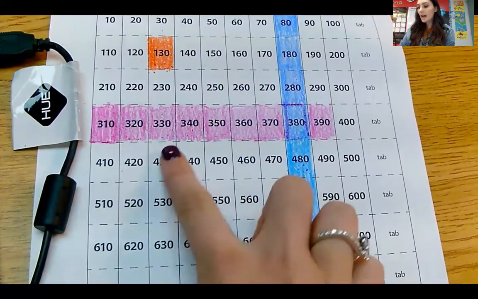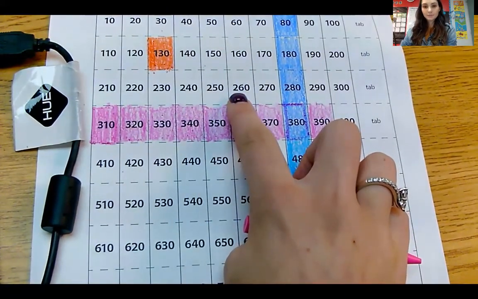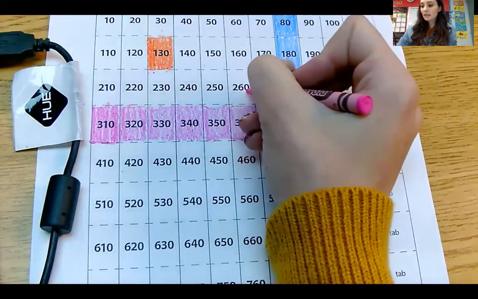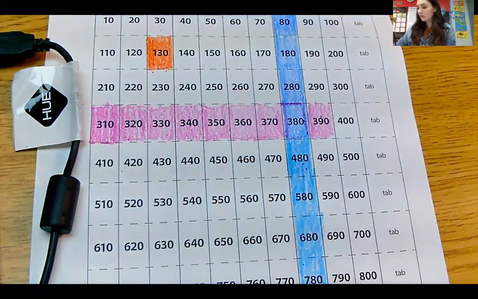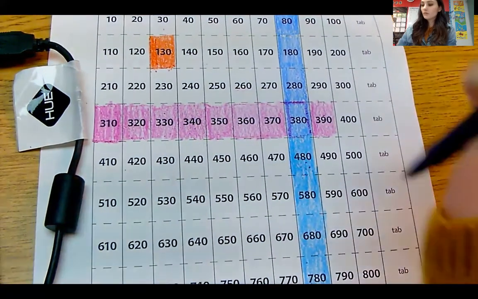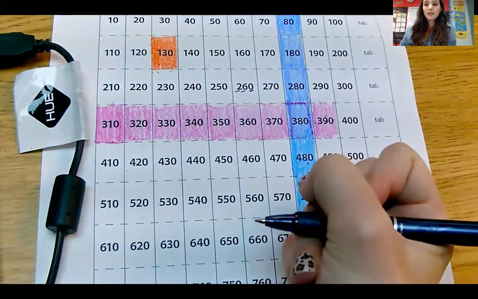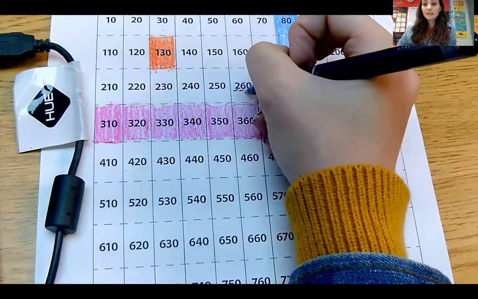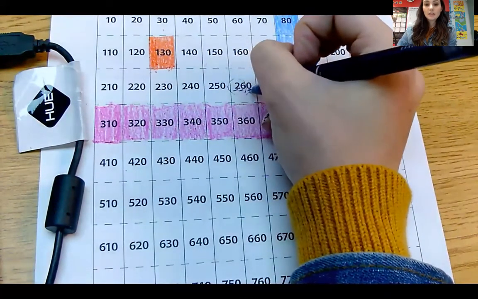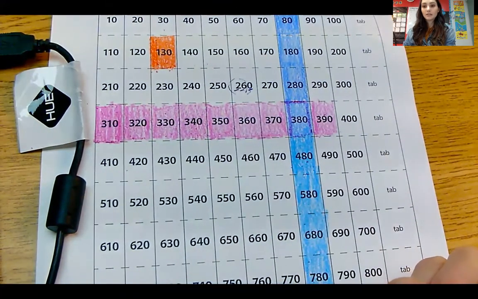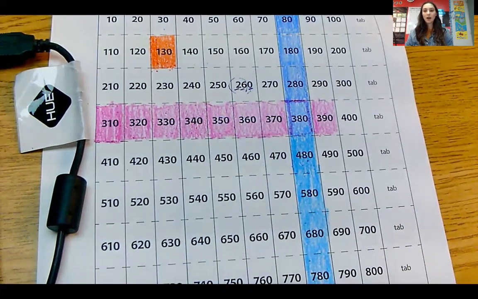So if I looked at 260 right here, this is my hundreds spot, this is my tens, and this is my ones. Let me use a pen. So again, hundreds, tens, ones. If I traded my hundreds for my tens, I would have exactly 26 tens. So I want exactly 42 tens. So I'm going to give you a second to try to find that on your own. Try to find the number that has exactly 42 tens.